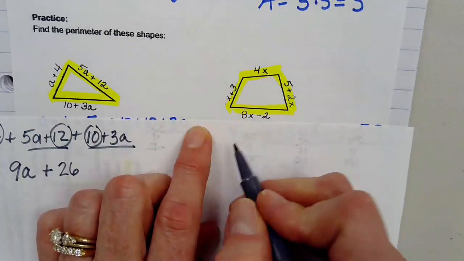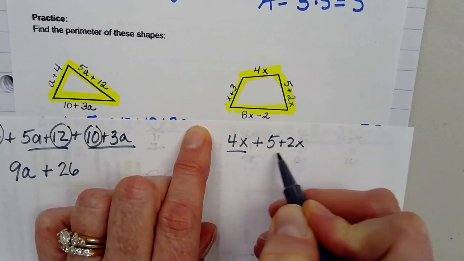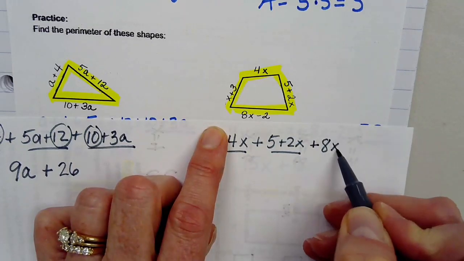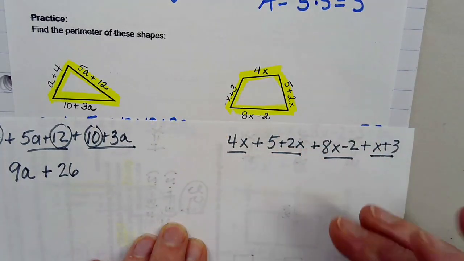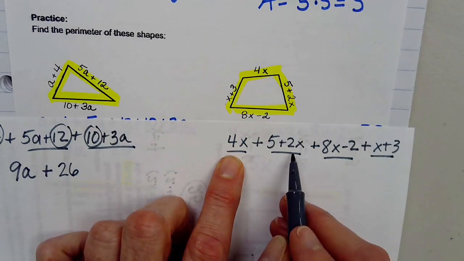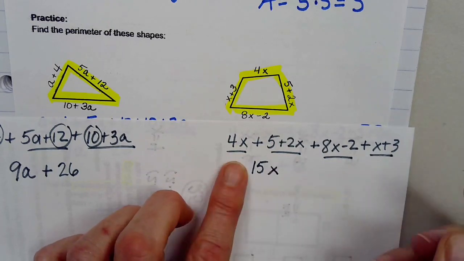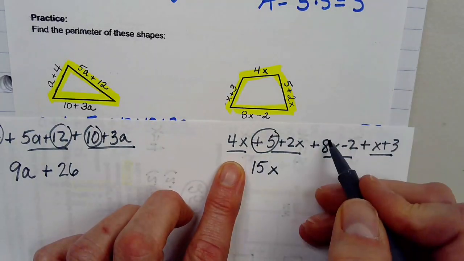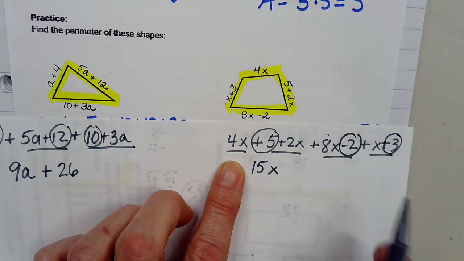So we're adding all the sides together. So I have 4x for our first side. We're going to add that to 5 plus 2x as my second side. We're going to add that to 8x minus 2 as the third side, and then we're going to add that to x plus 3. So when combining terms, you can see that my x's, I have 4 plus 2 is 6, plus 1 more is 7, plus 8 more is 15x. Notice with my constants, I have a positive 5, I have a negative 2, and I have a positive 3. So if I add together, the 5 and 3 is 8, and negative 2 is then going to be 6. So it would be 15x plus 6.